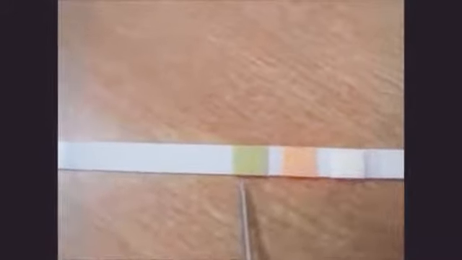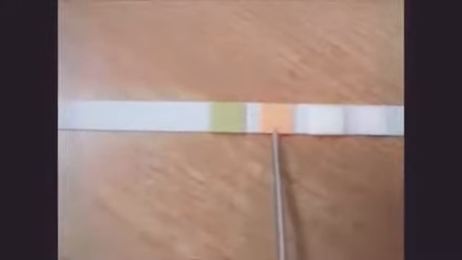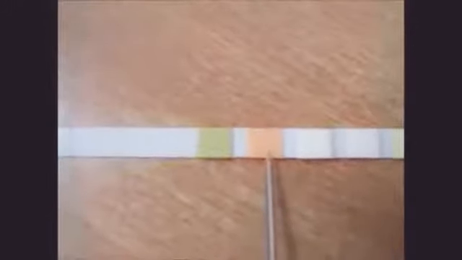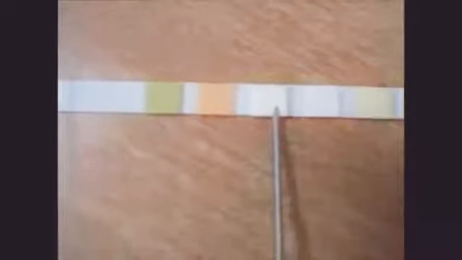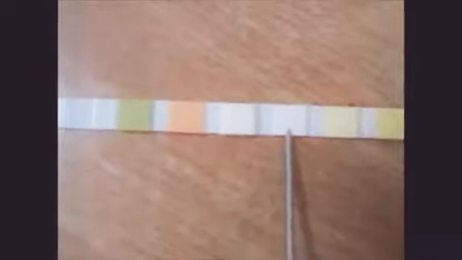You have to compare the strip with these boxes given in the vial, different colors, and each color or block represents a particular test. This green block, the first one from the upper side, represents the specific gravity. This one tells about the pH of the urine. The next to it tells you about the leukocyte count in your urine. The next to it tells about the presence of nitrates or nitrites in your urine.